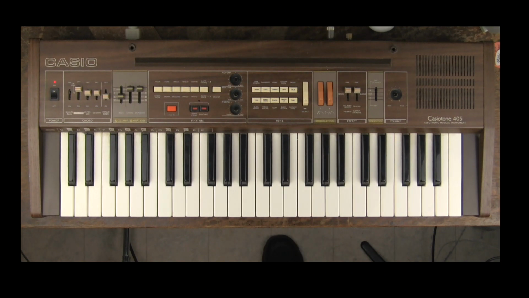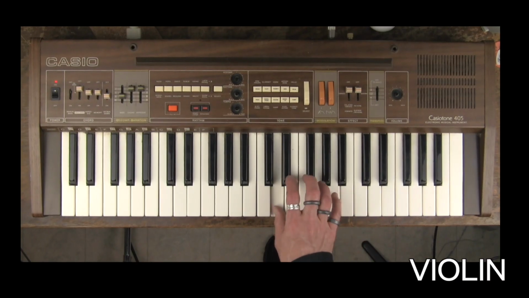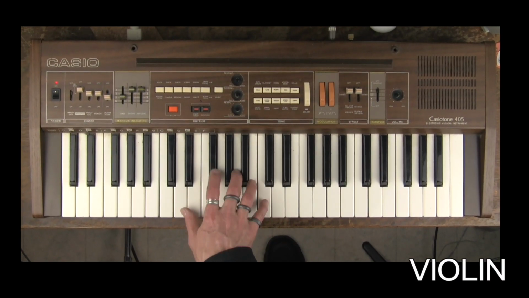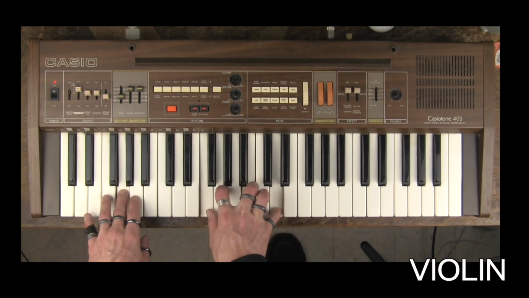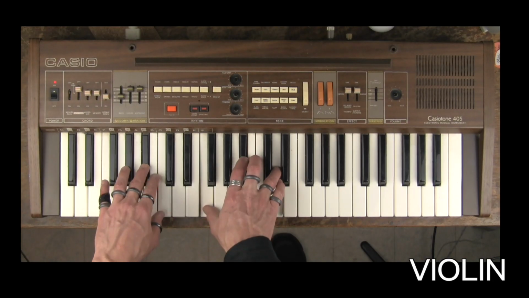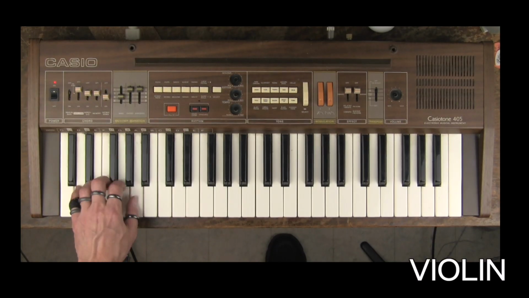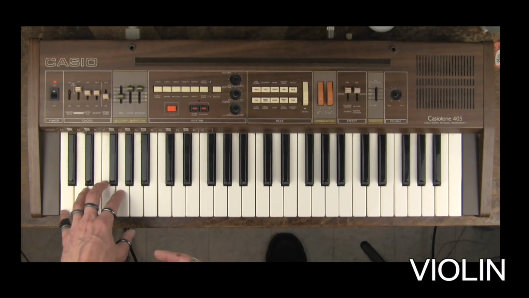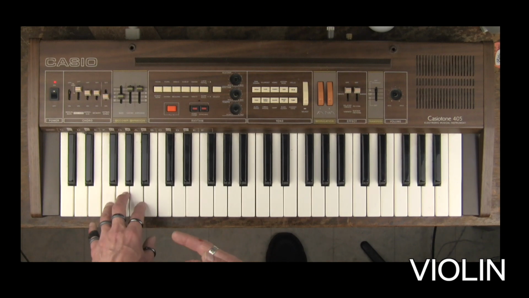And now, the violin. Played down in this octave, it's obviously a viola.